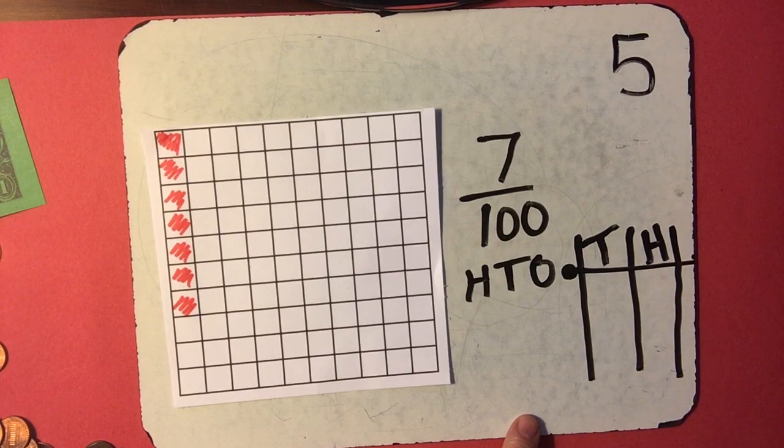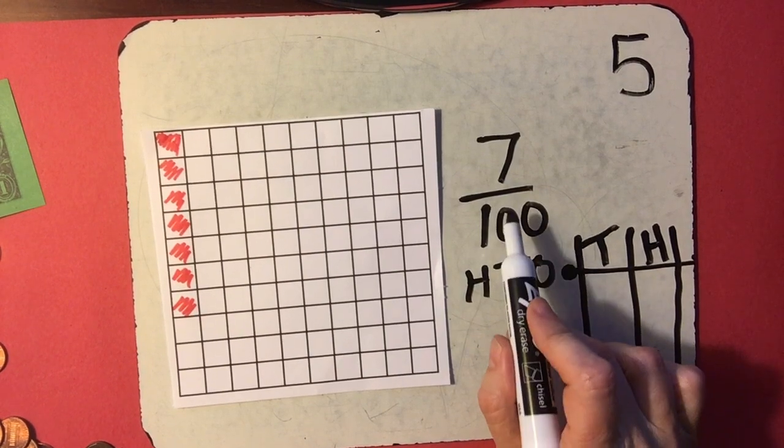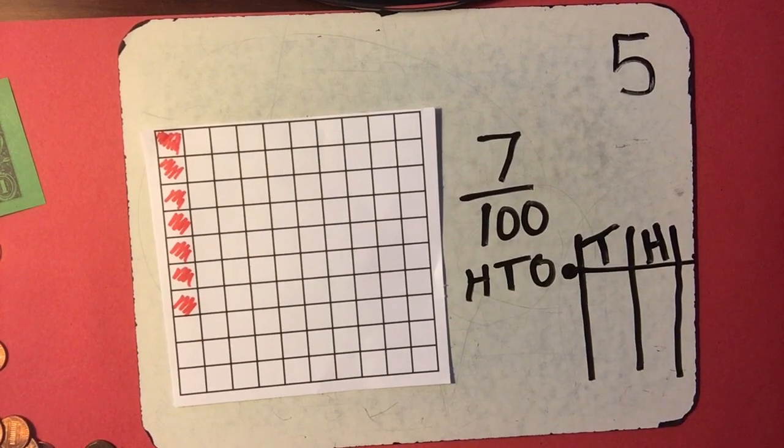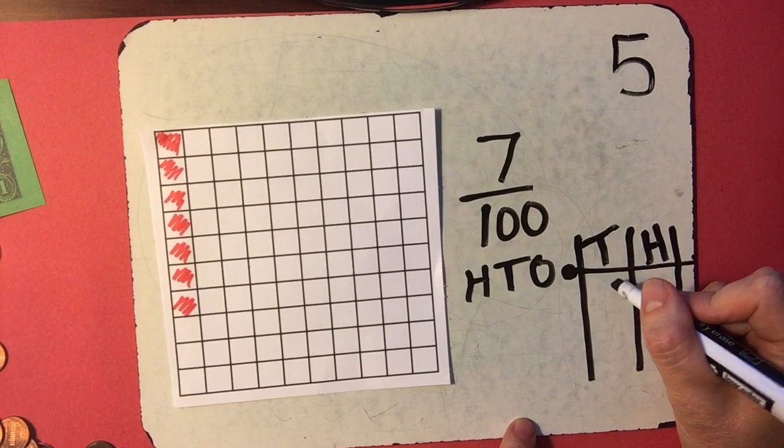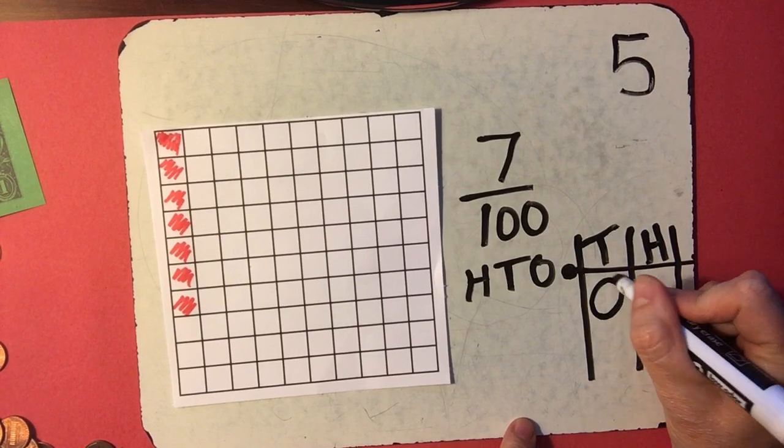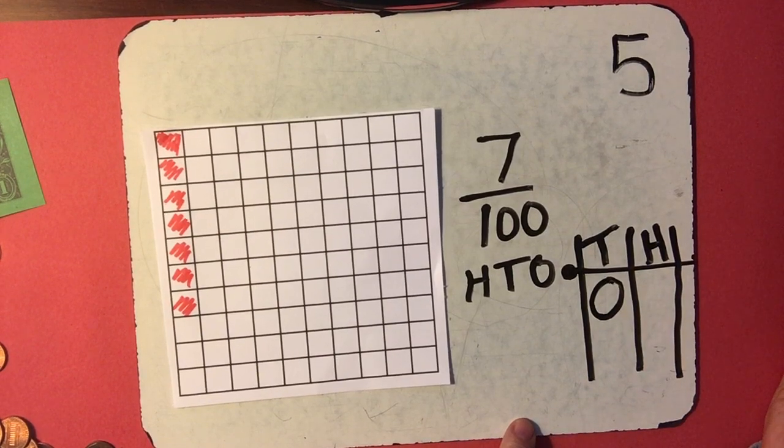That's always kind of interesting to watch kids learn that for the first time. So as we go to the right of the decimal, the numbers on this side get smaller and smaller. Okay, so if we were to write 7/100ths with a place value 0, you would write 0 because there are no tenths.